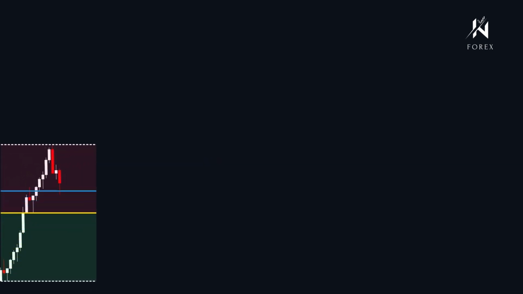Now that we've done this, we can see that price pulled back to the 38.2% level, and even dipped slightly into the 50% level. This confirms that yes, this is a valid pullback. When price retraces to at least the 38.2% level, we consider that a healthy pullback.